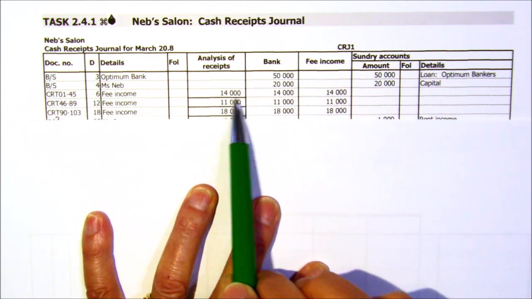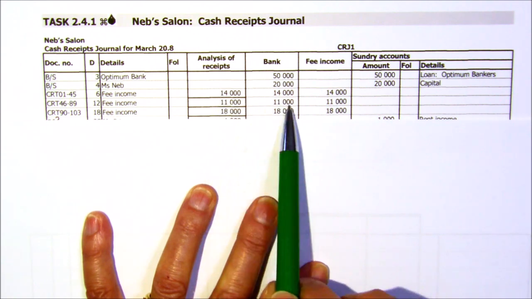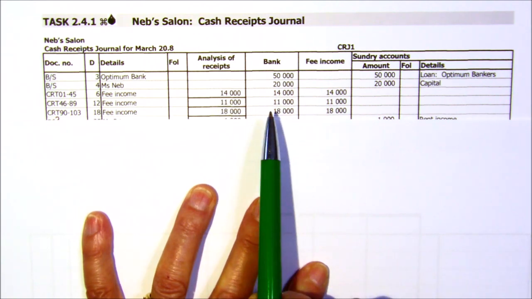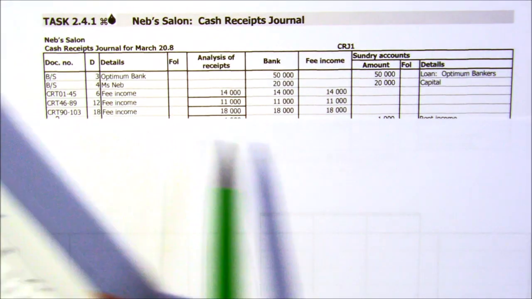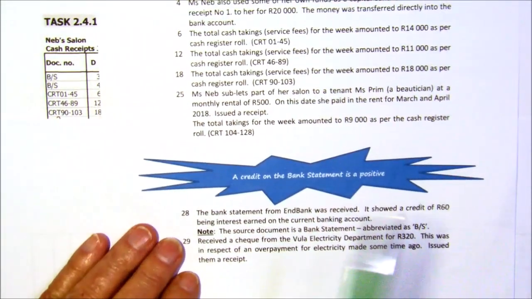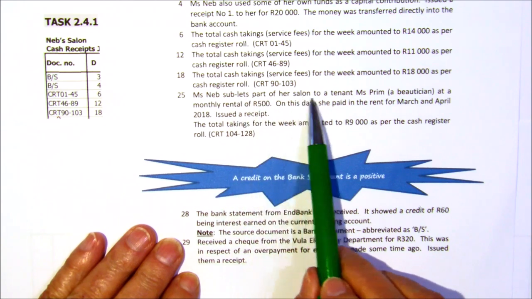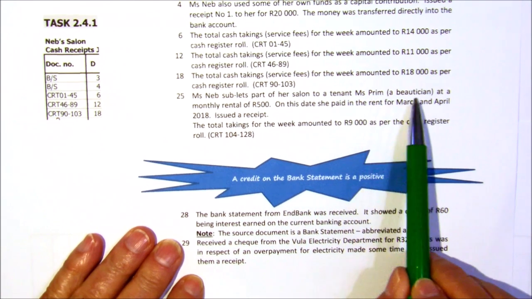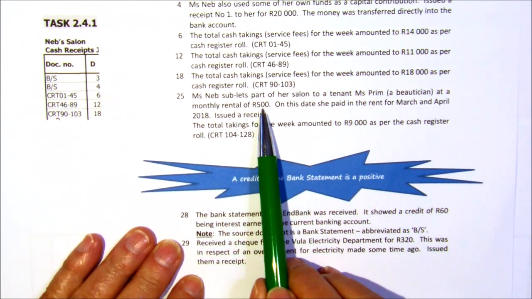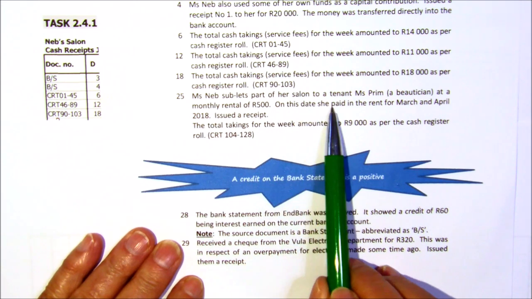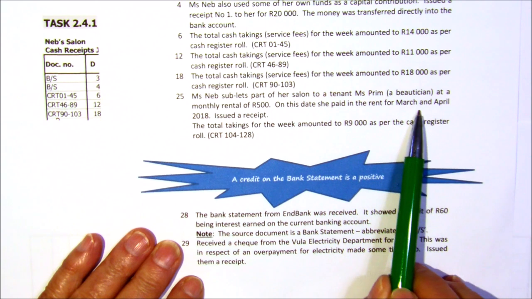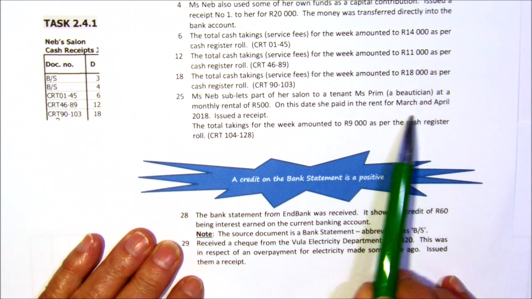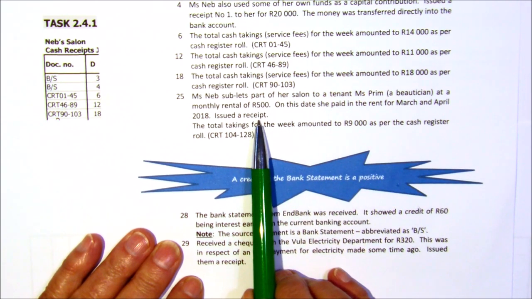Why write it here, underline, put it in the bank, which is what we've done here 3 times. Now I want you to look at the 25th and you'll see the importance of this. On the 25th, Mrs. Nebb sublets part of her salon to a tenant, who's a beautician, at a monthly rental of 500. On this date, she, that's Mrs. Prim, paid in the rent for March and April. So she's paying 2 months. And we issued her a receipt, which means I'm receiving money.